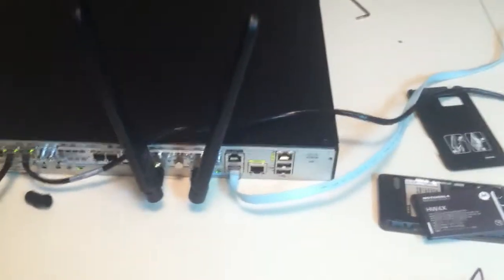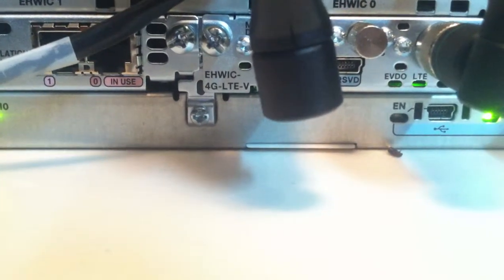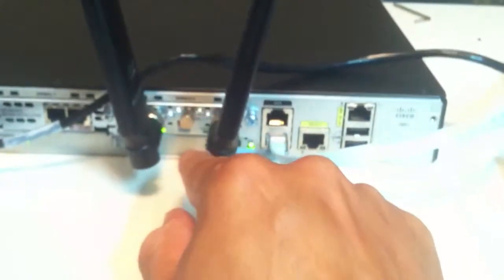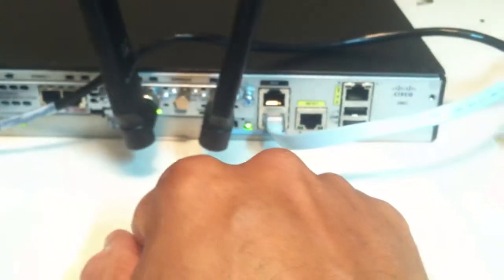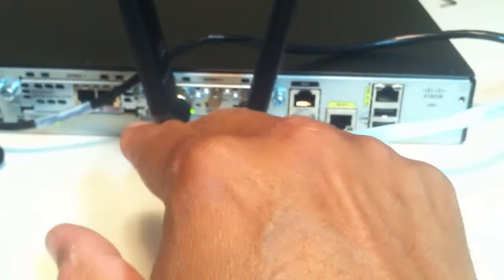Look at this guy right here. Now, you might have thought to yourself that that's an 802.11 ABGN radio, but it's not. I'm going to give you a closer look here. Let's see if I can focus this. And there we go, right there. If you see that right there, that's HWIC 4G LTE-V. All right, -V for Verizon. So this is a Verizon HWIC LTE 4G radio.